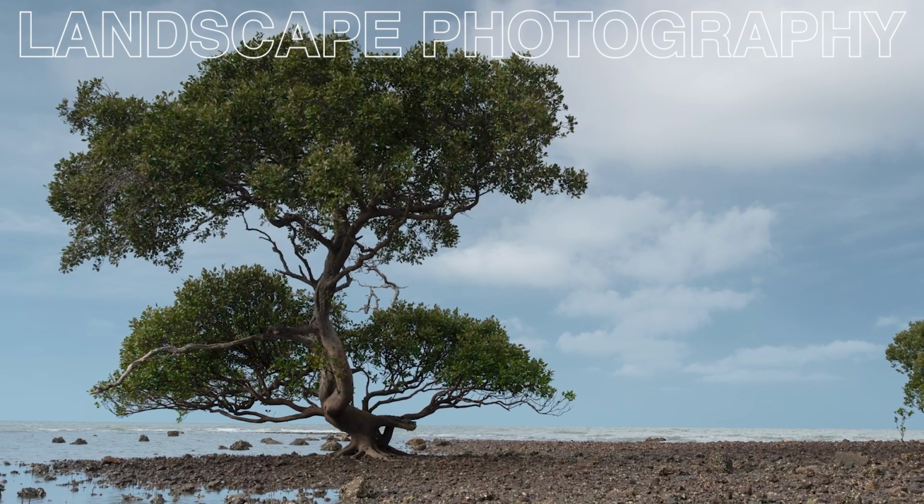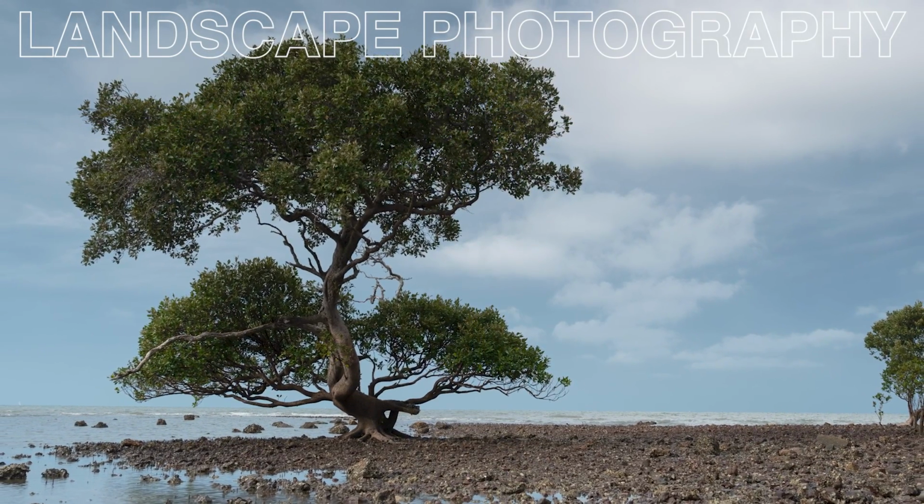Now, with landscape photography, aside from maybe things like trees and grass moving in the wind, there isn't usually any real need to use a very fast shutter speed. I would like to mention, however, that an aperture of around f11 would be a good starting point, as this will help achieve a much sharper image from foreground to background.